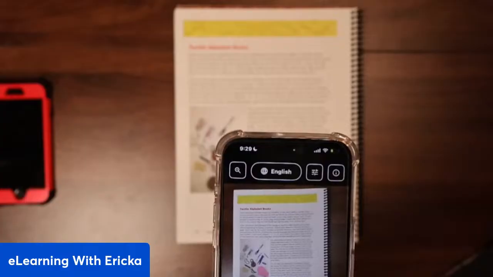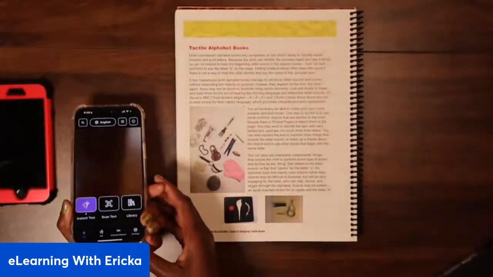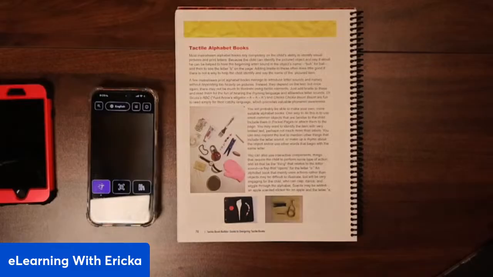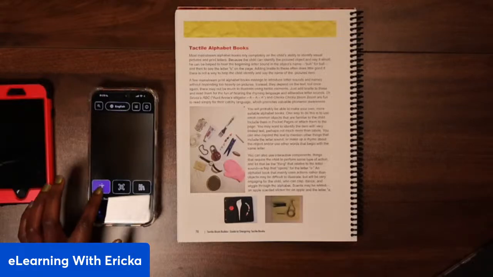Tactile alphabet books. Most mainstream alphabet books rely completely on the child's ability to identify visual pictures and print letters. Because the child can identify the pictured object and say it aloud, he can be helped to hear the beginning letter sound in the object's name book for both.